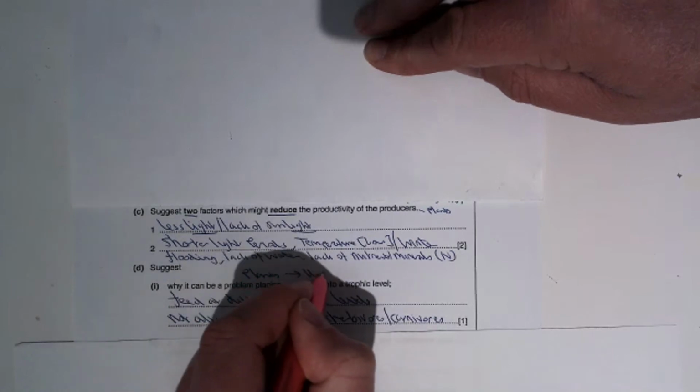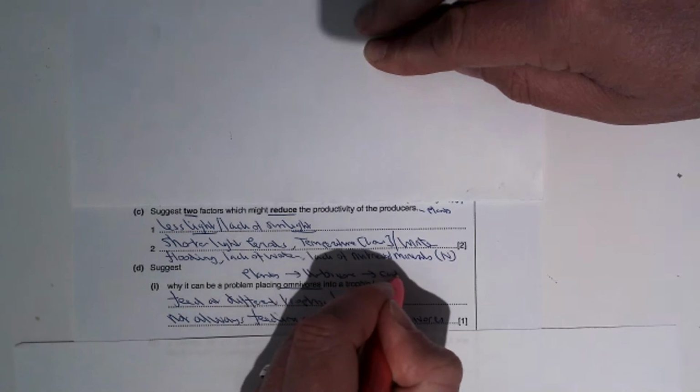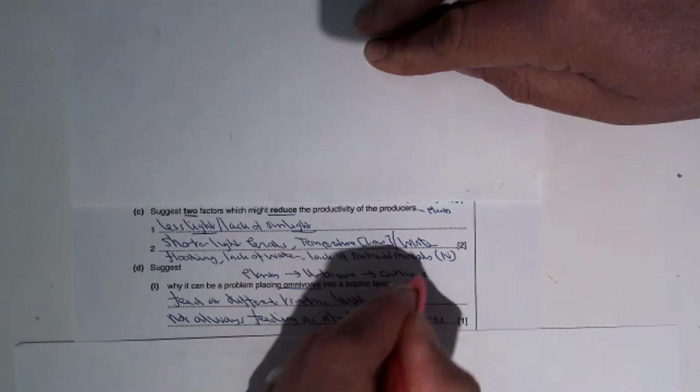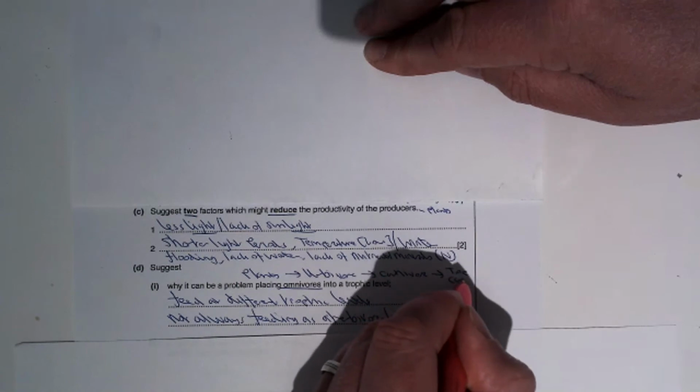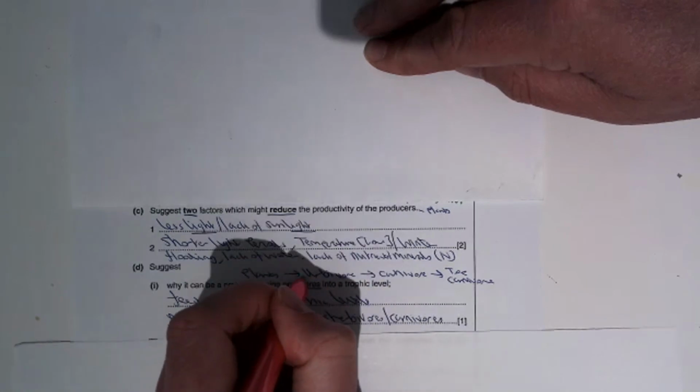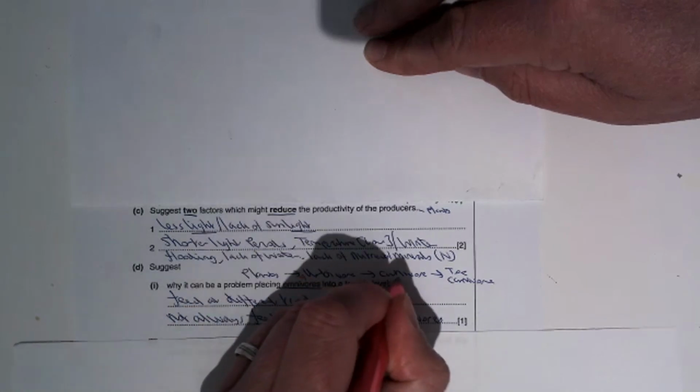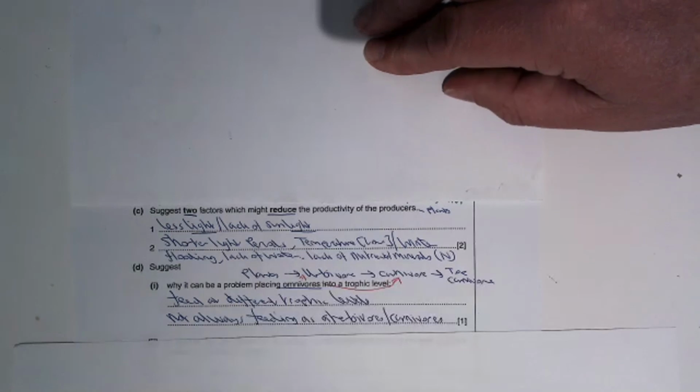And if you remember, trophic level normally goes plants to herbivore, carnivore, and then you might have another carnivore on the top, carnivore. Omnivores can be here or here, and therefore it's difficult to place them in a trophic level.